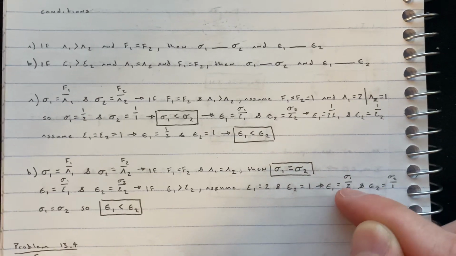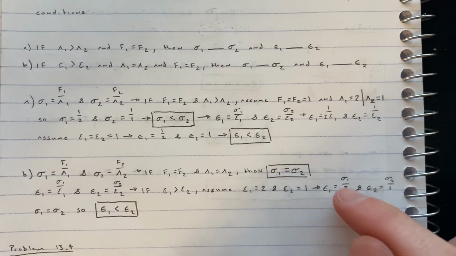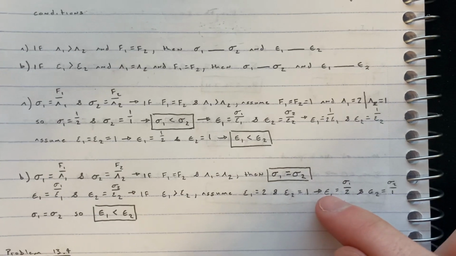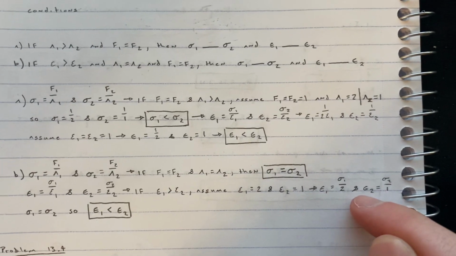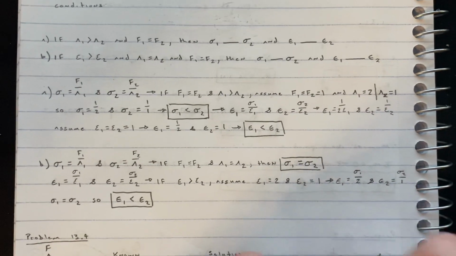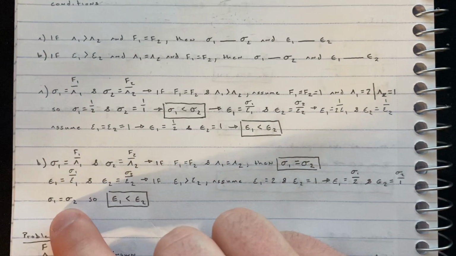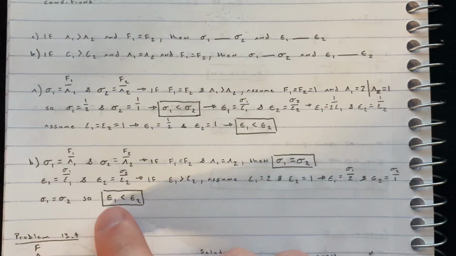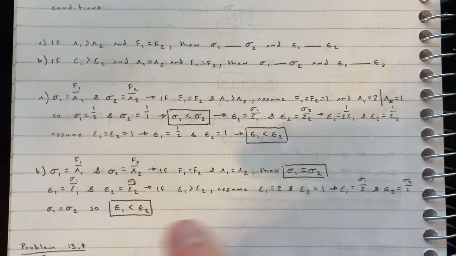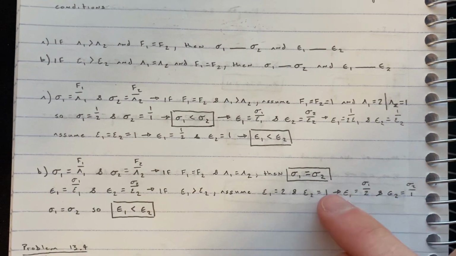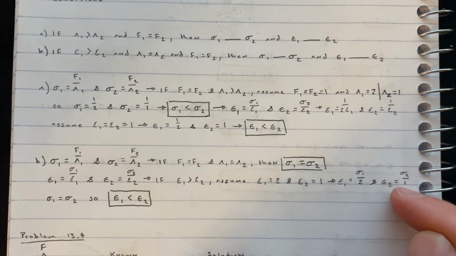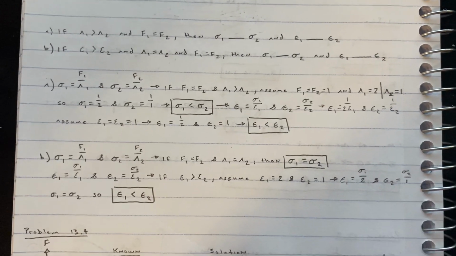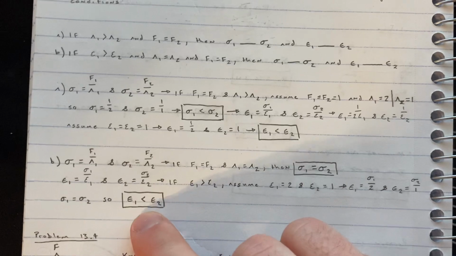So we get stress over 2 is equal to strain 1, and then strain 2 is stress of 2 over 1. And since stress 1 and stress 2 are equal to each other, as defined right here, we get that strain 1 is less than strain 2, because this is essentially 1/2, whereas this would be 1 over 1. So this is being divided by 2, that's only being divided by 1. So that is where we end this relationship.